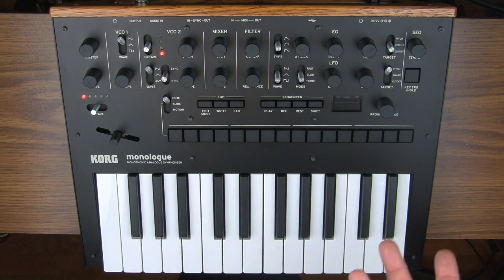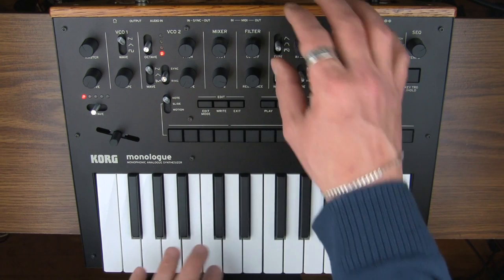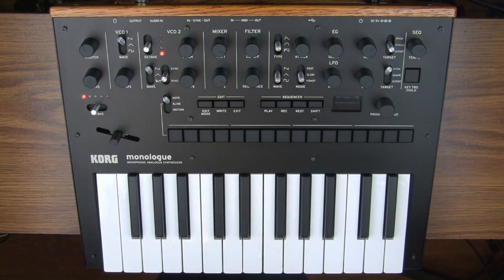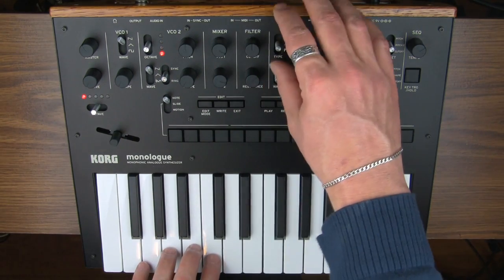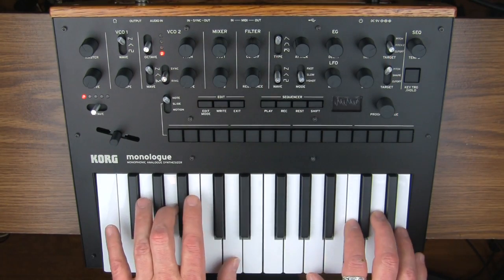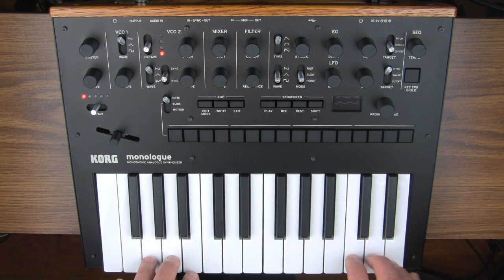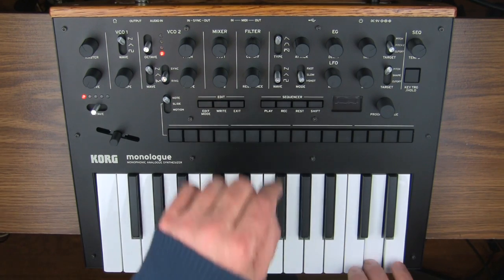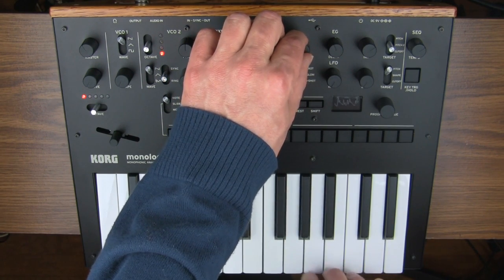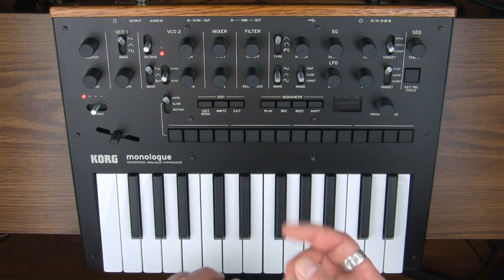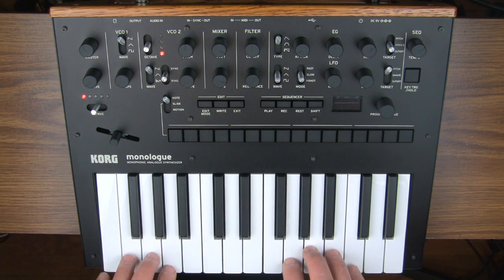That's really fun. So yeah, I mean, there's a lot you can do with this envelope generator. It is not your standard AR or AD envelope generator. It's really got a lot going for it. In this case, we're actually creating a neat attack transient.